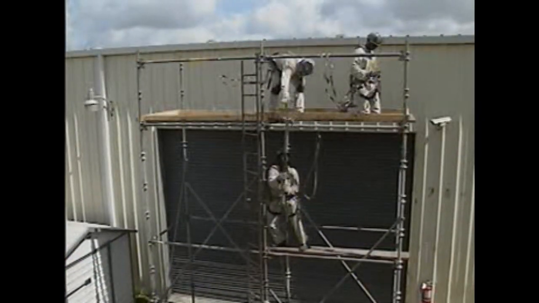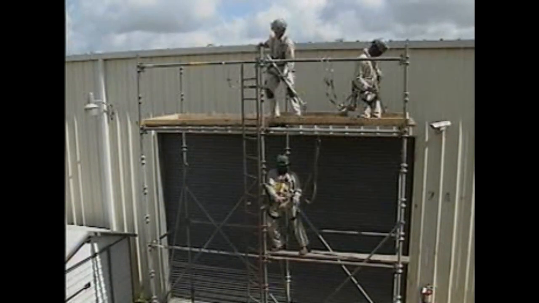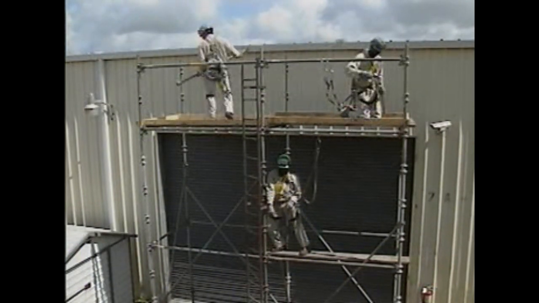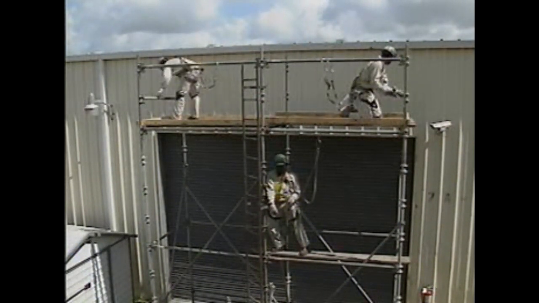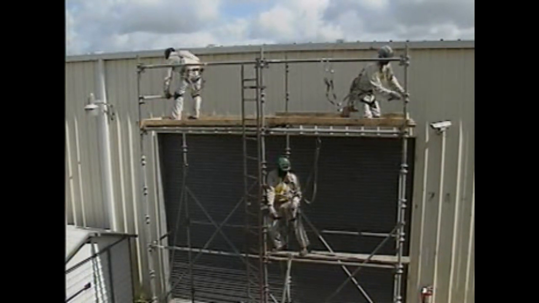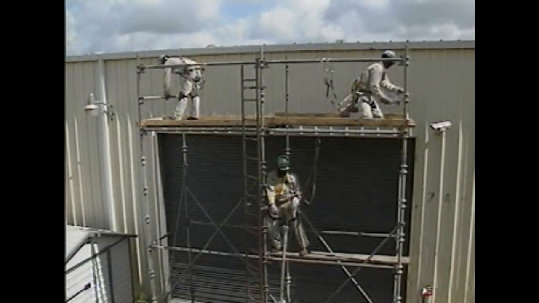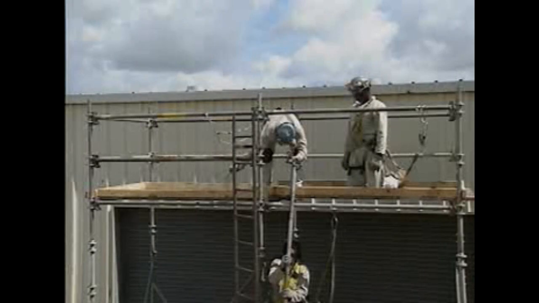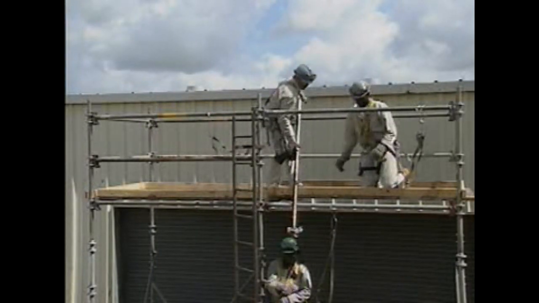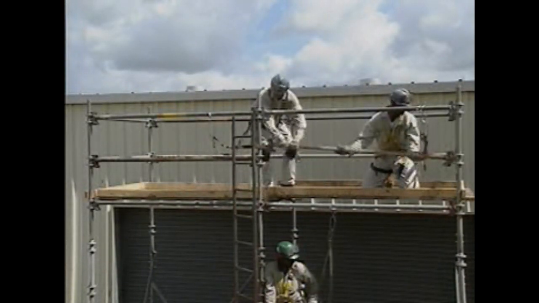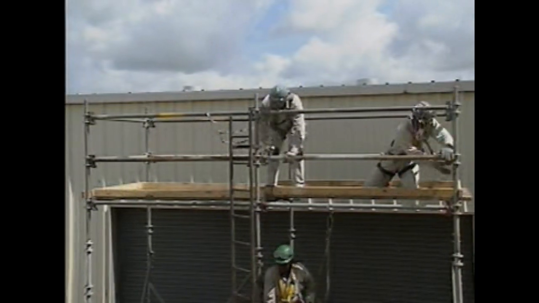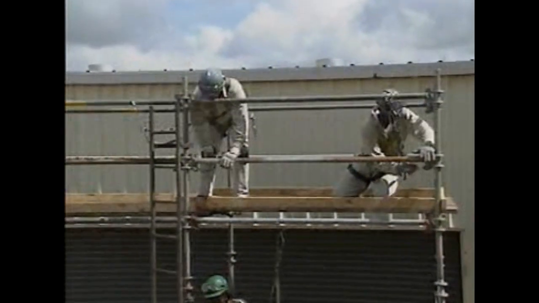Then horizontal members are attached to the vertical legs above the scaffold floor to serve as guardrails. One member acts as an upper guardrail and the other one acts as a middle guardrail. Keep in mind that if people are going to be working or passing underneath the scaffold, a screen would need to be installed between the toe board and the middle guardrail.